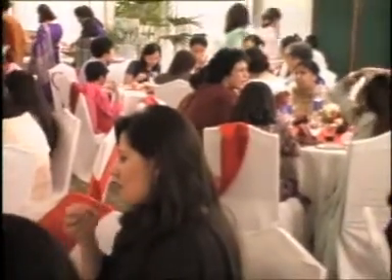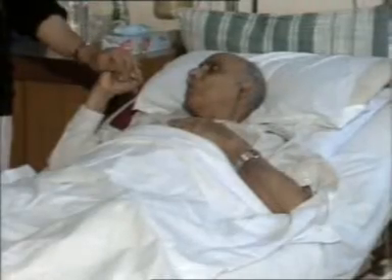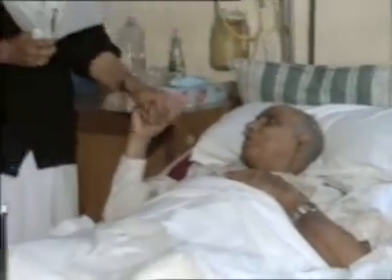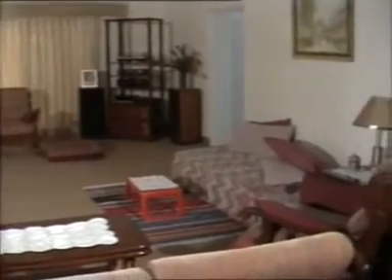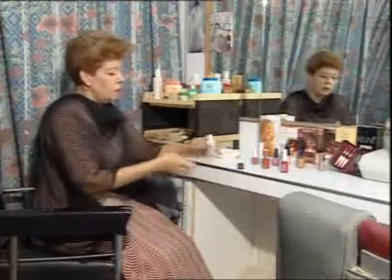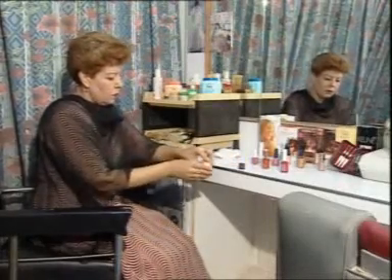When you feel hungry, you take food. When you're sick, you take medicine. You take vitamins to keep you well. To decorate your house, you paint it, furnish it. And to beautify yourself, you use various cosmetic items.